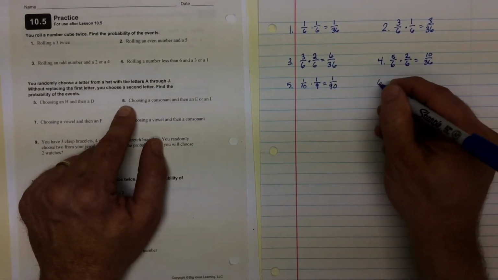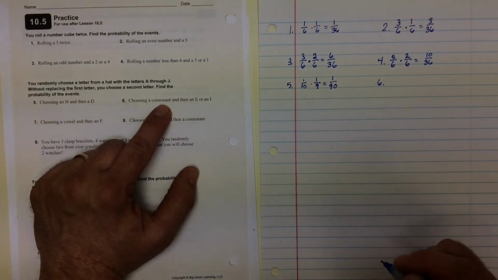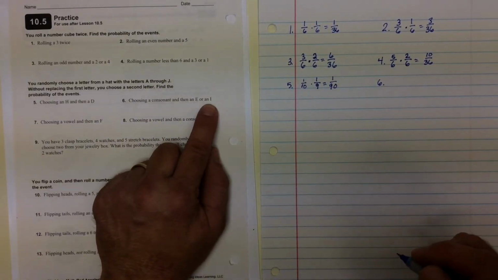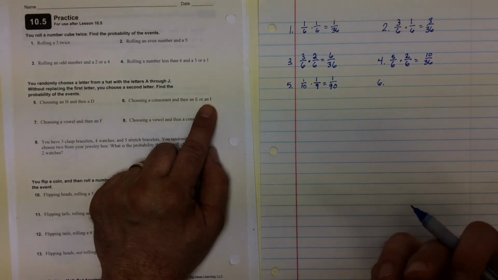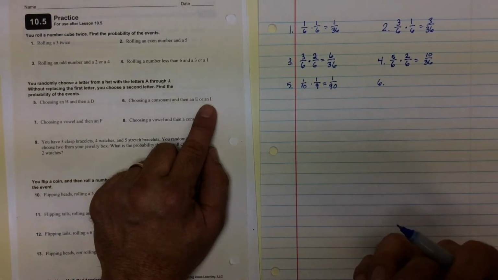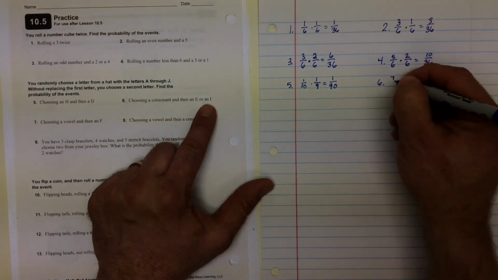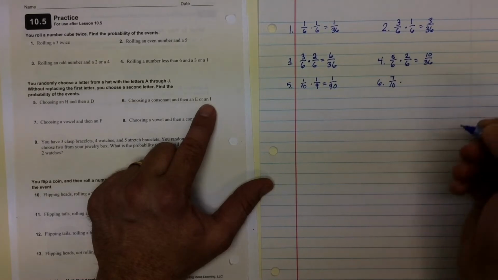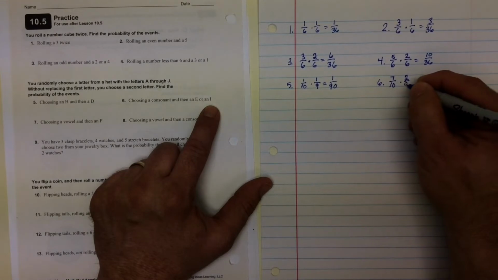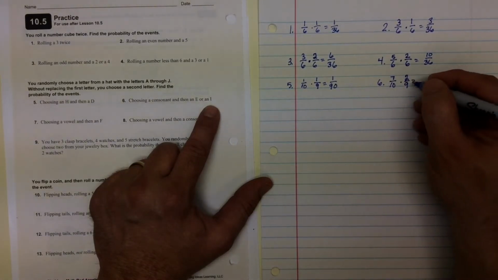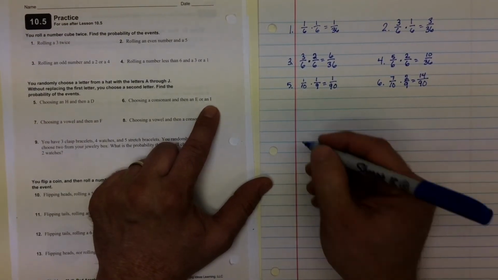Number 6. Choosing a consonant is a letter that is not a vowel, and then an E or an I. Well, if you think about A through J, there were 3 vowels in there, which means there are 7 consonants out of the 10. And then choosing an E or an I, so that's 2 of the letters that are left, but there are only 9 letters left because I already pulled a consonant out of there. 7 times 2 is 14, and 9 times 10 is 90.